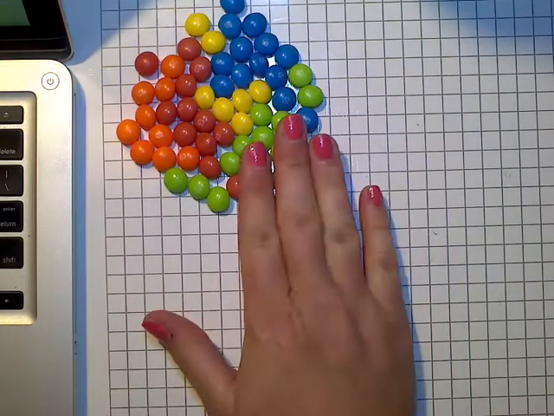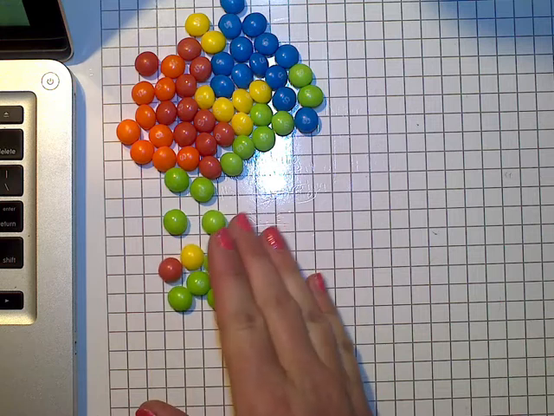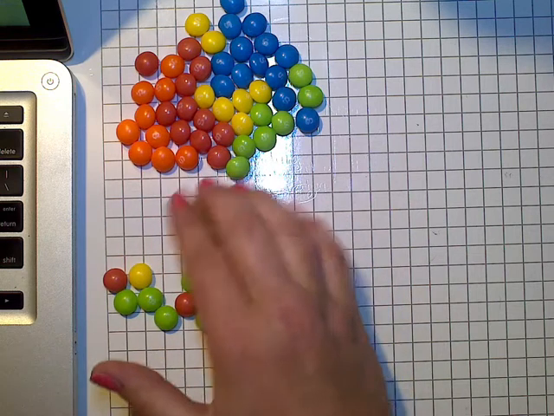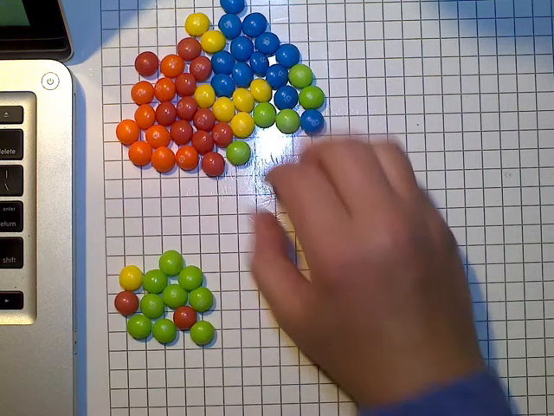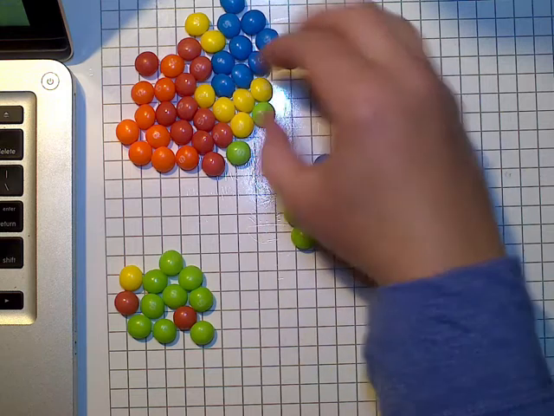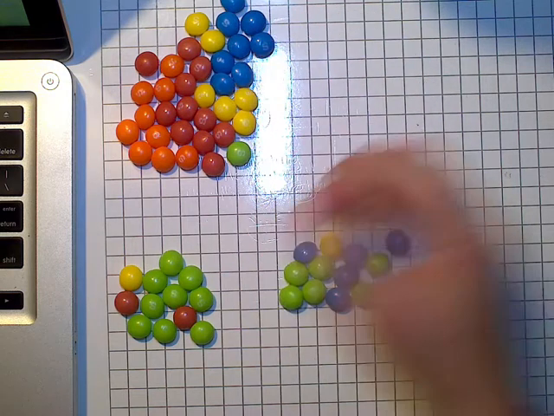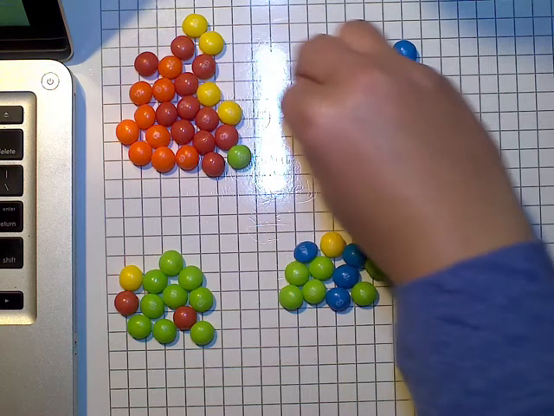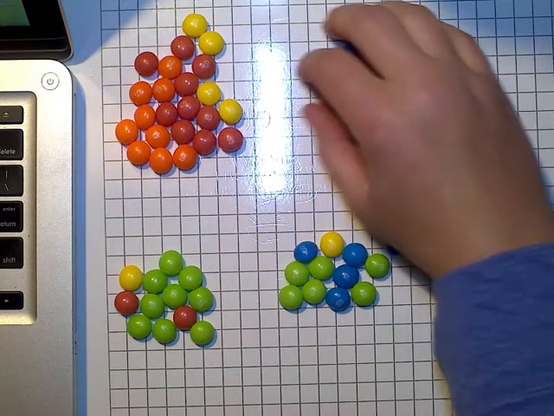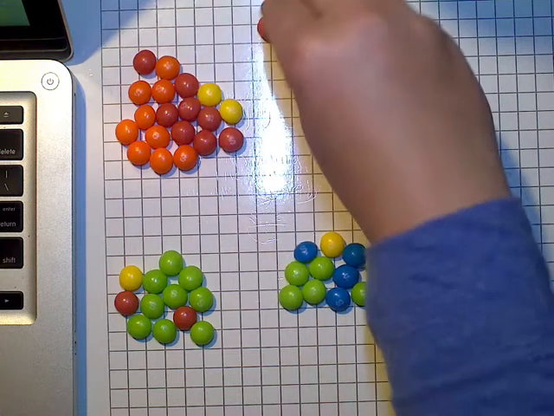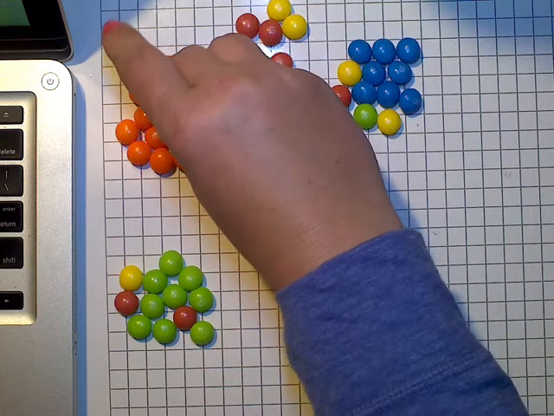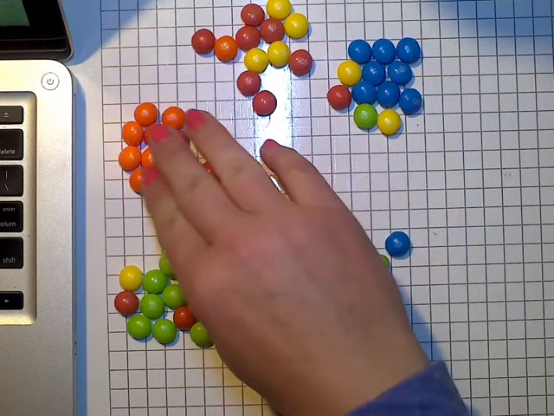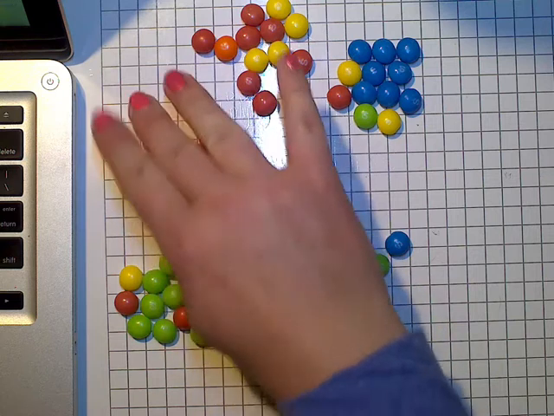Mathematically, if you're going to go one way, we can just count out 12 and put them in groups of 12. So 2, 4, 6, 8, 10, 12. There's a mini pack. Another mini pack, 2, 4, 6, 8, 10, 12. Another mini pack. And maybe this is another one, 2, 4, 6, 8, 10, 11.